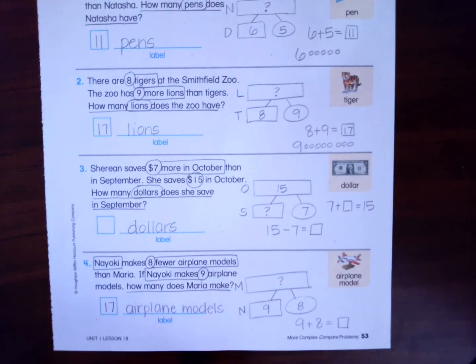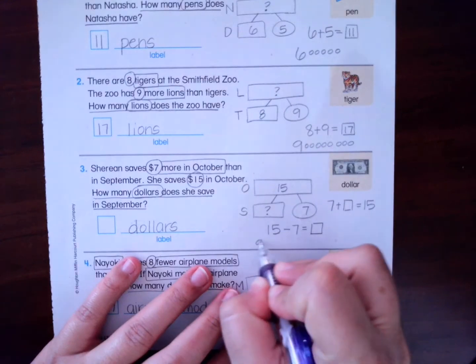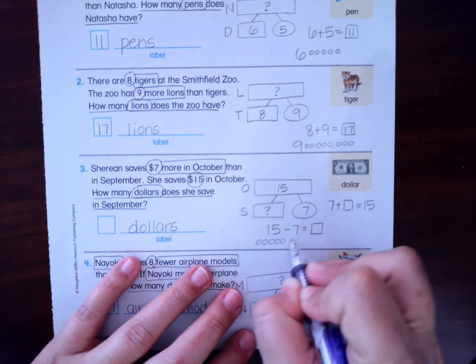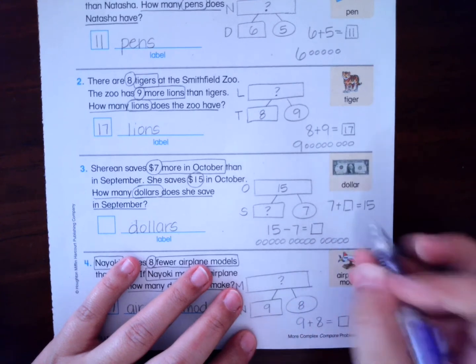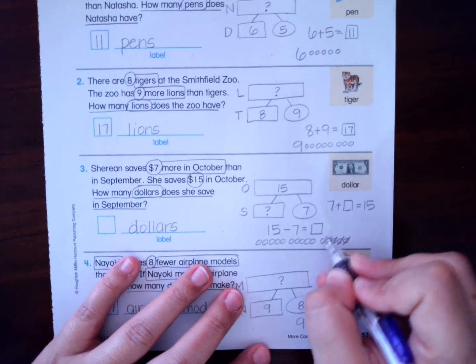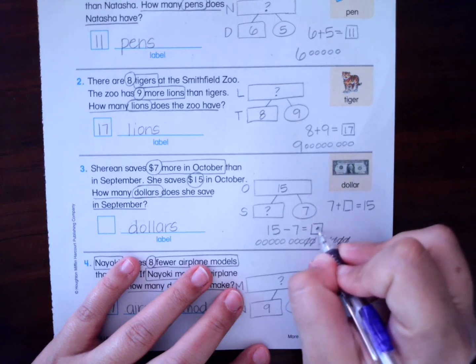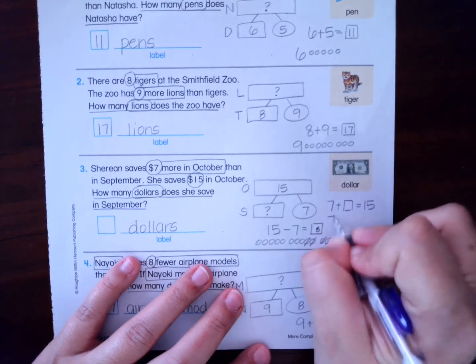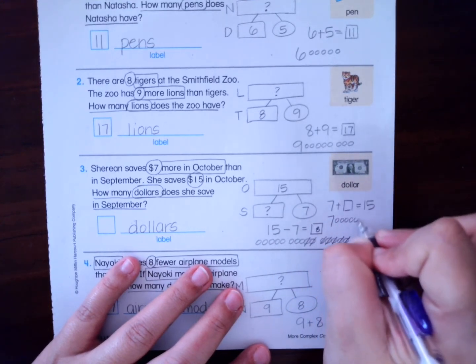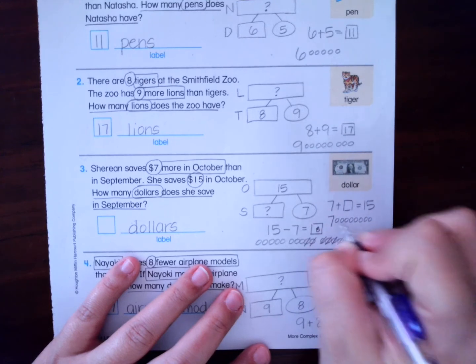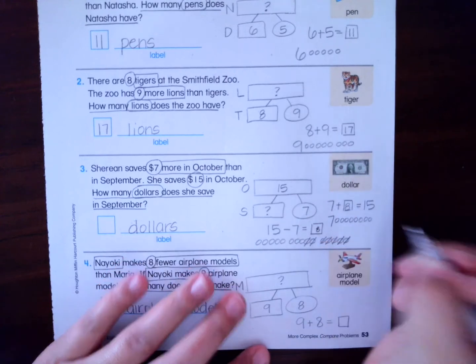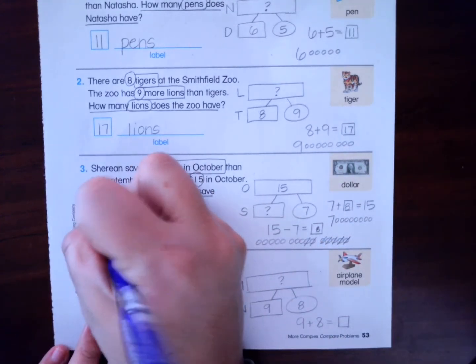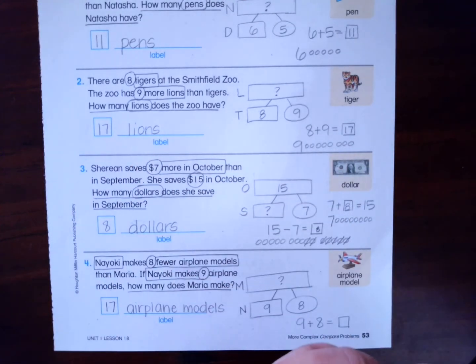You choose how you want to solve it. And either way, you're going to get $8.